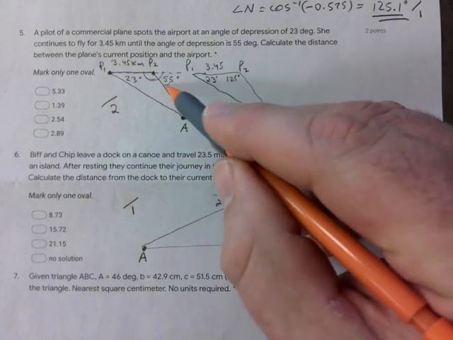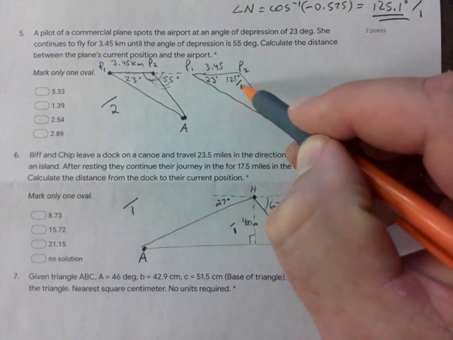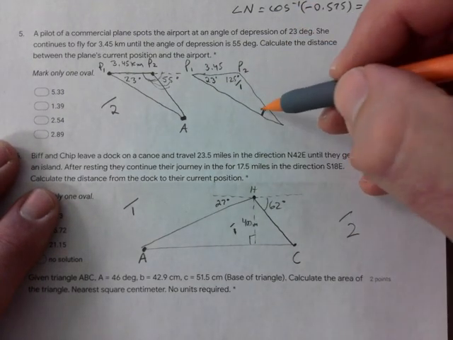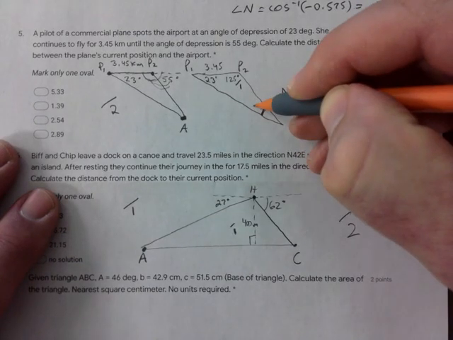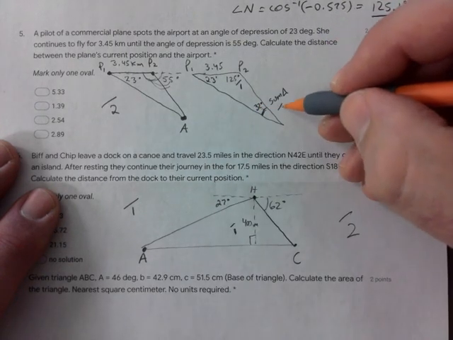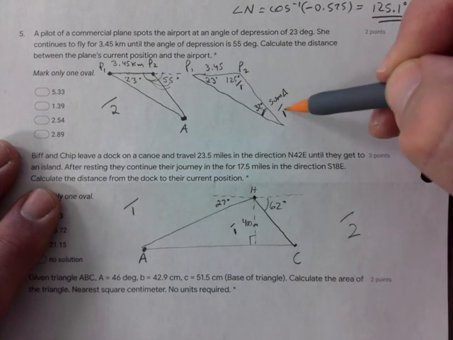So I use supplementary angles to figure out the 125. That's worth a mark. If you get the 125 in there, you get a mark for that. And then we can figure out this one here. We use sum of triangle to come up with this one, which is 32. I'll give you another mark for that one. Okay, so 1 mark for that, 1 mark for this.